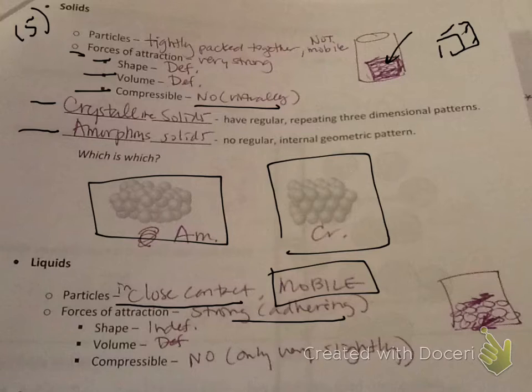Now, what does this say about the shape of the liquids? Well, because they have strong adhering forces, not very strong like the solids, but strong, and because the particles are mobile, the shape of the liquids is indefinite. They slip and slide around one another rather than not moving. So if you put them inside of a container, they take the shape of the container because they're slipping and sliding, and they collide and move back and forth as they hit the edges of the container or bump into one another. So they take on the shape of the container.